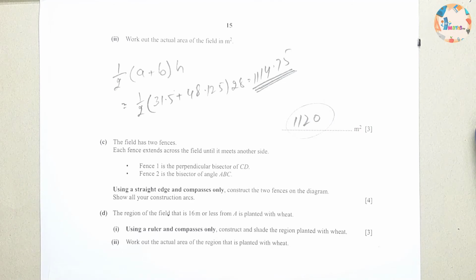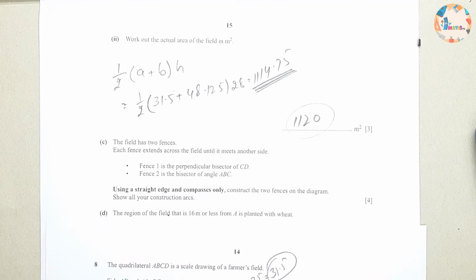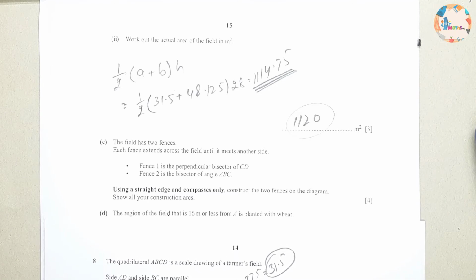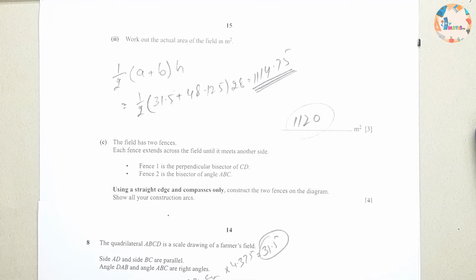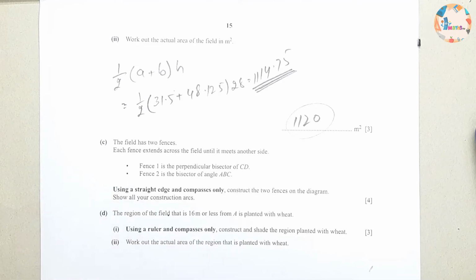The field has two fences. Each fence extends across the field until it meets another side. Fence 1 is the perpendicular bisector of CD. So we have to draw the perpendicular bisector of CD.